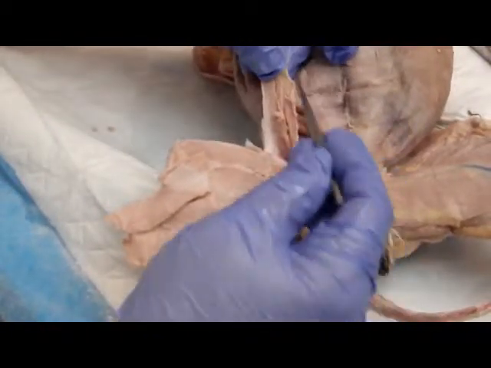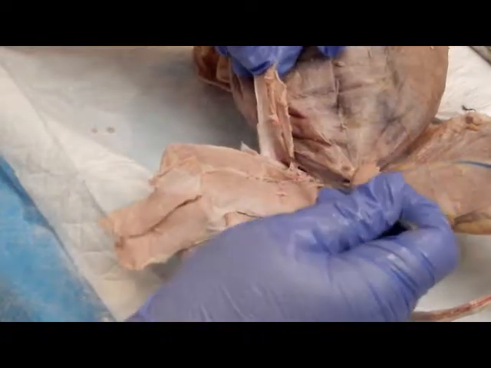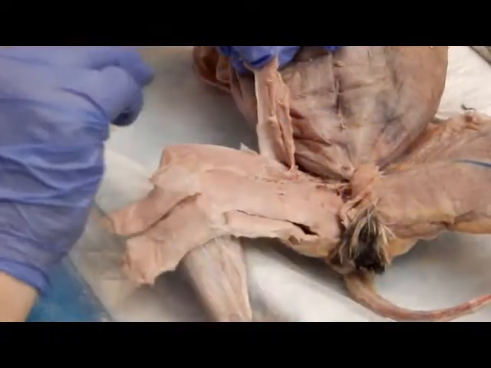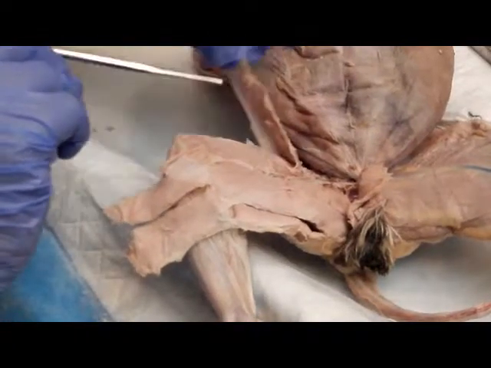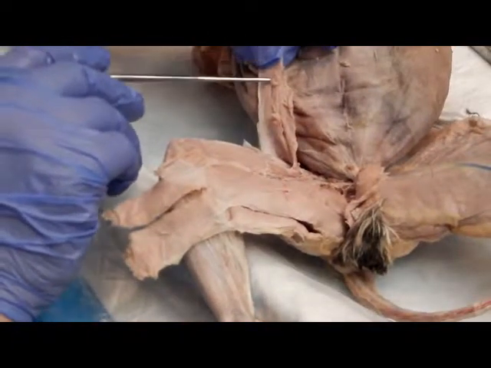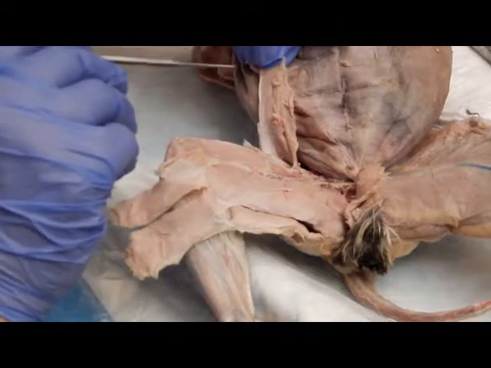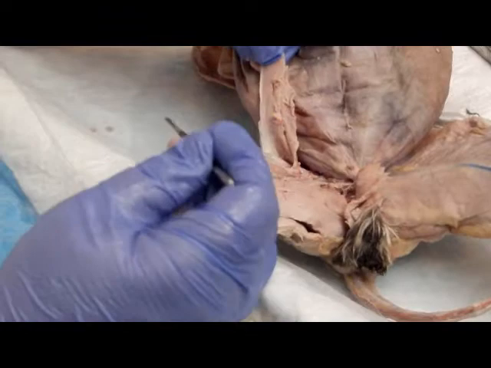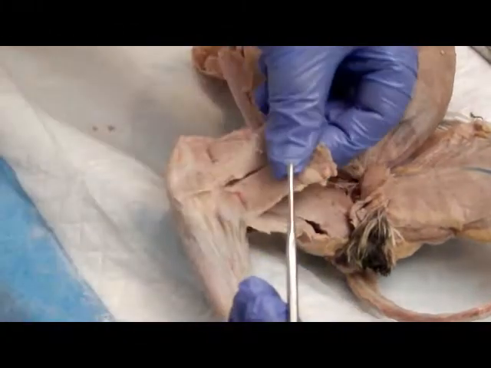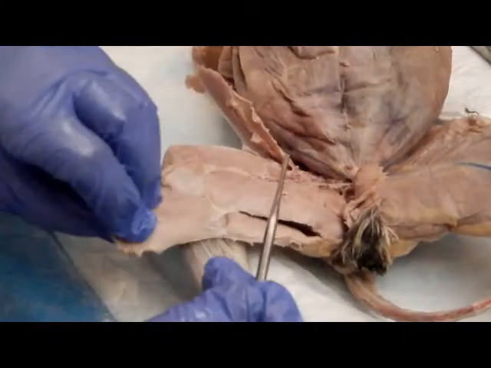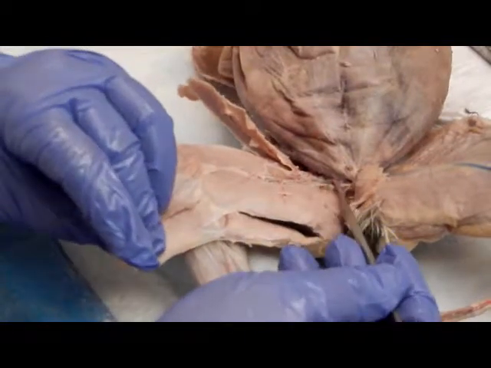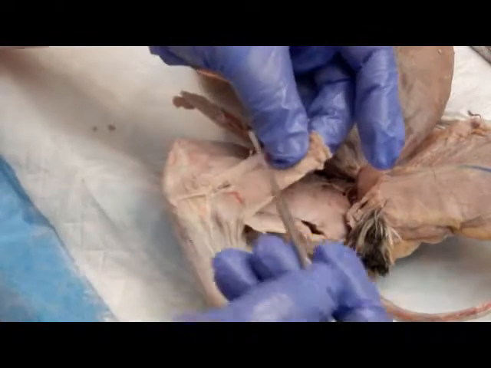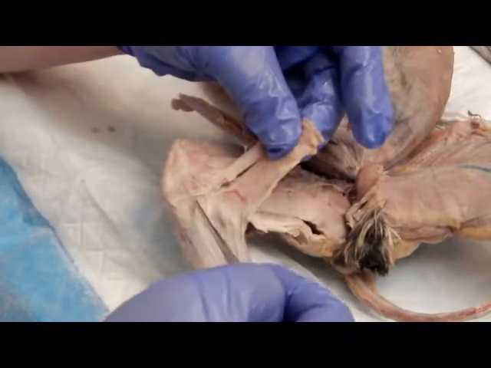Okay, the sartorius, its origin is the crest and ventral border of the ilium. Its insertion is the proximal end of the tibia and the patella, and fascia and ligaments between. Its function is the adductor and rotator of the thigh and extensor of the shank. This is the gracilis. Its origin is the ischial and pubic symphysis. Its insertion is the aponeurosis, which passes to the tibia.